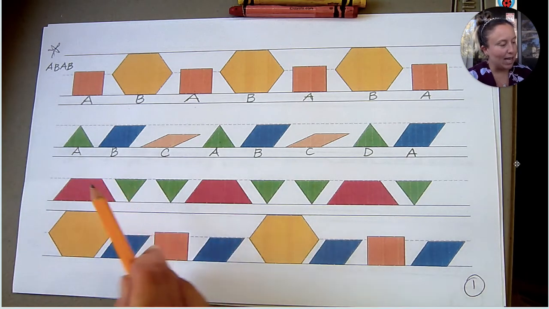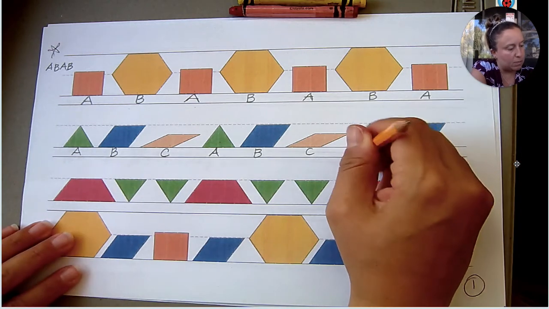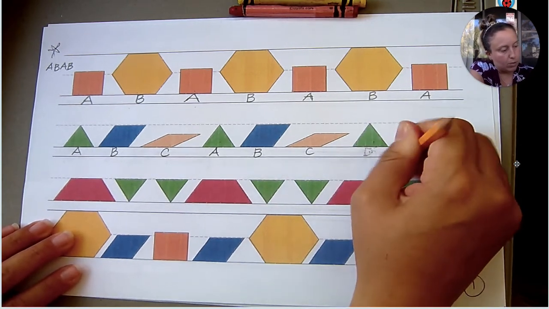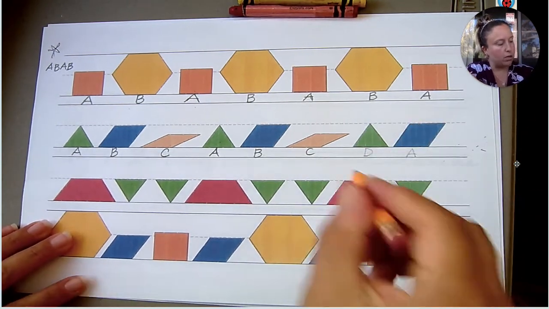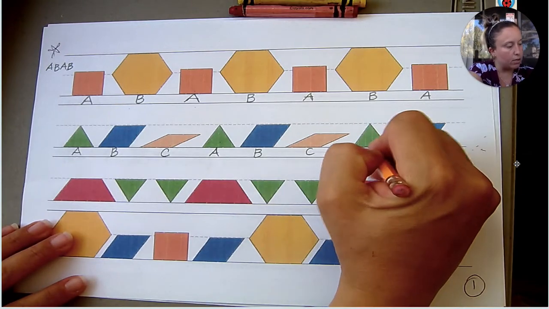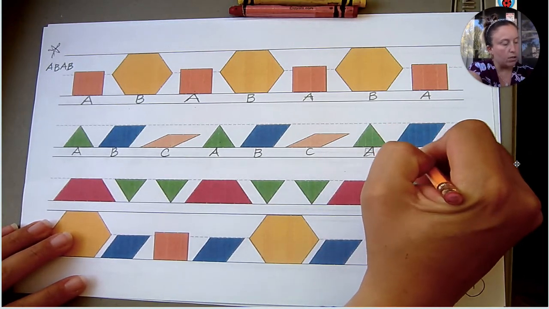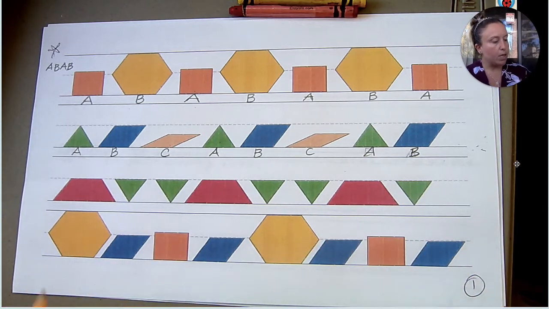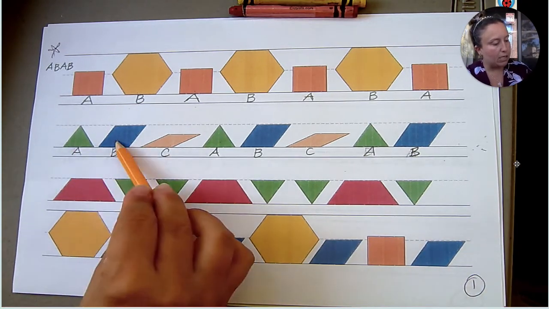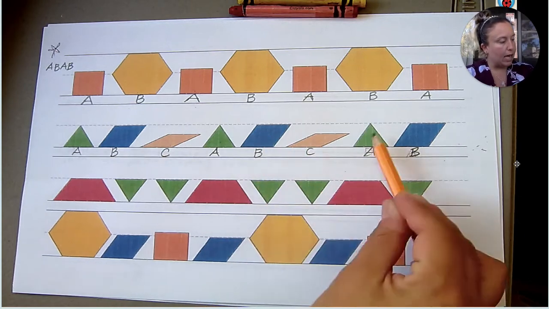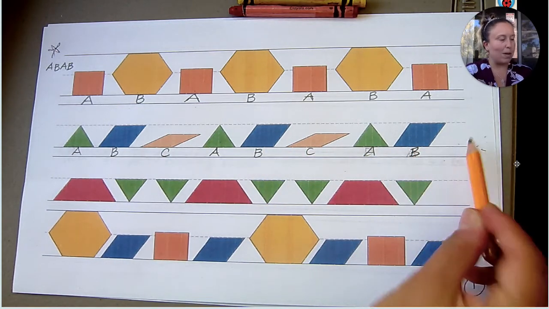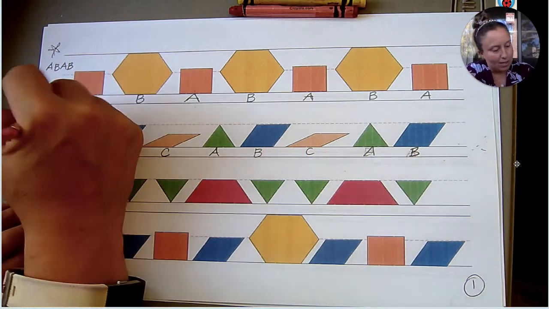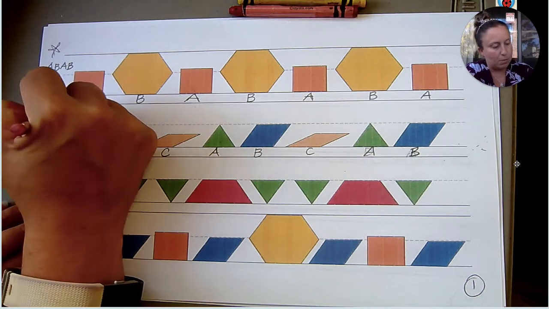So this has, oh, look at that, Mrs. Smith. She was just doing whatever she wants, not even paying attention. Gracious me. Is it okay to make a mistake? Hope so. I make a lot of them. Okay, so this is an ABC, ABC, ABC pattern. Absolutely. This is an ABC pattern.